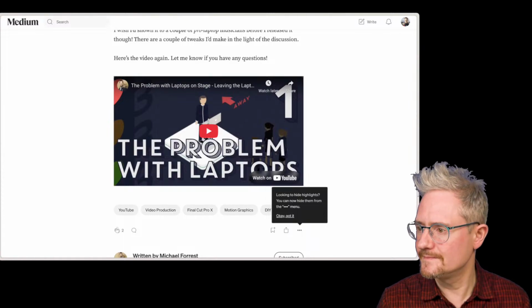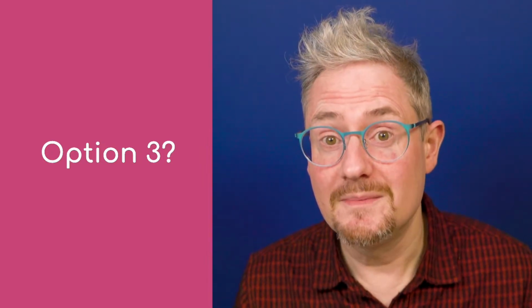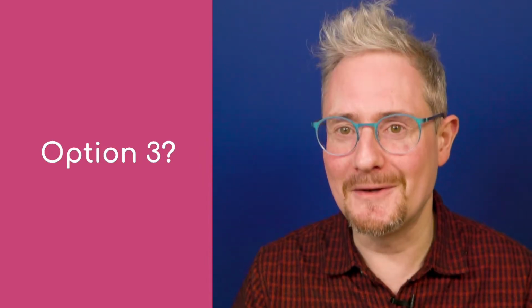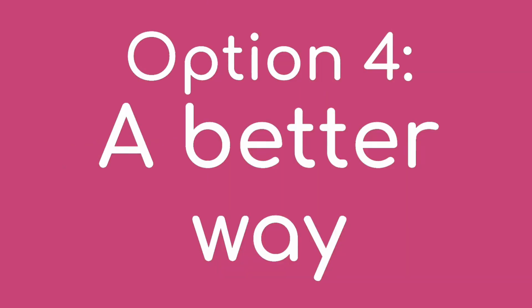So, if it will let me skip to the next thing. Option 3 is effective, but it does require a lot of expertise and tooling and a lot of editing and a lot of post-production, as you saw from that post. So option 4 for me is a much better way, and that's what I'm going to talk about now.